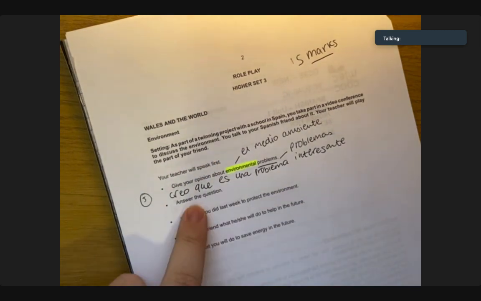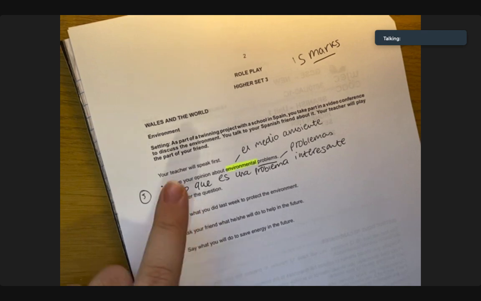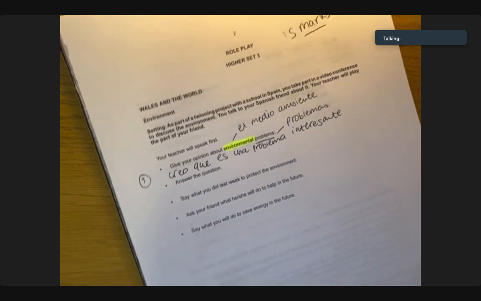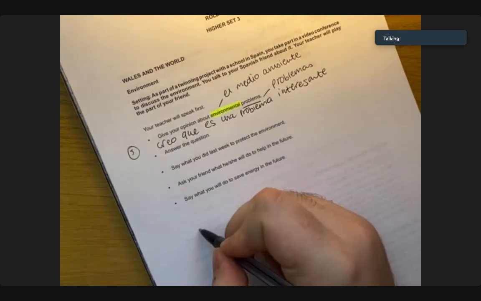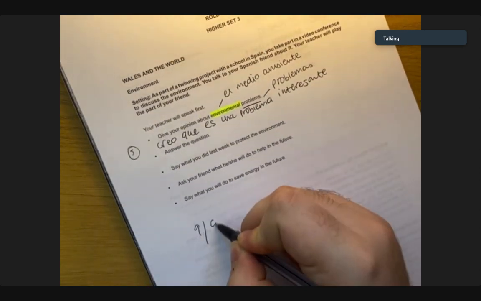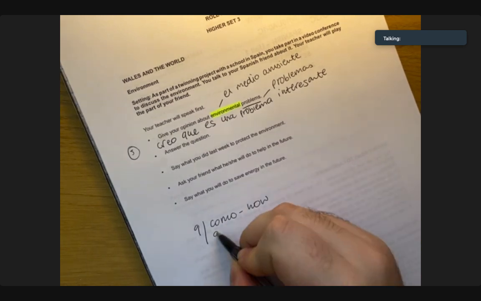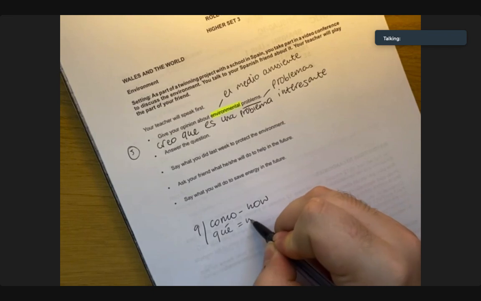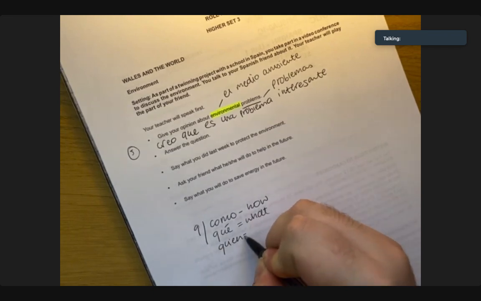Now, this part here is always a surprise question, so you don't know what the question is. It could be at the beginning, it could be in the middle, it could be at the end. But it's important that we remember our question words. So, we've got cómo, which is usually how. We've got qué, which is what. Quién, which is who.